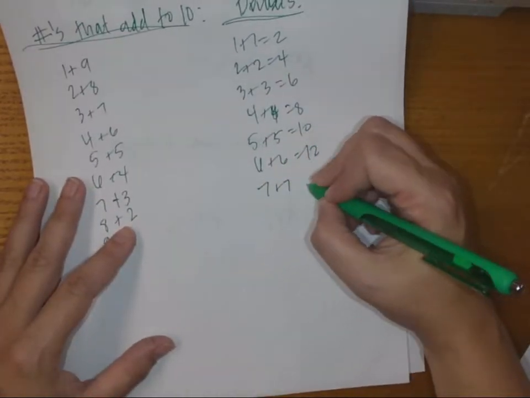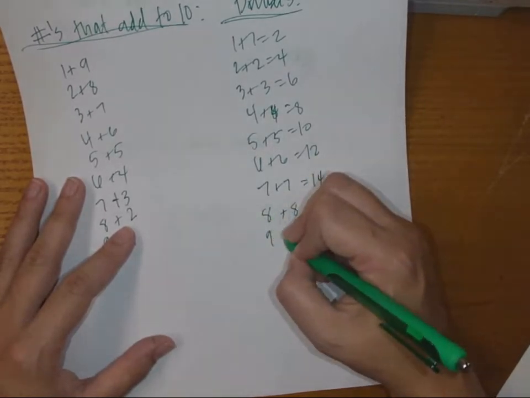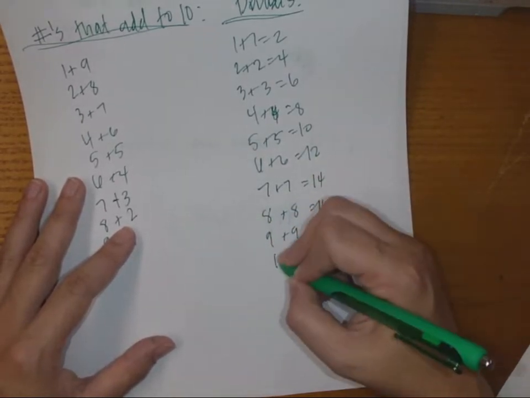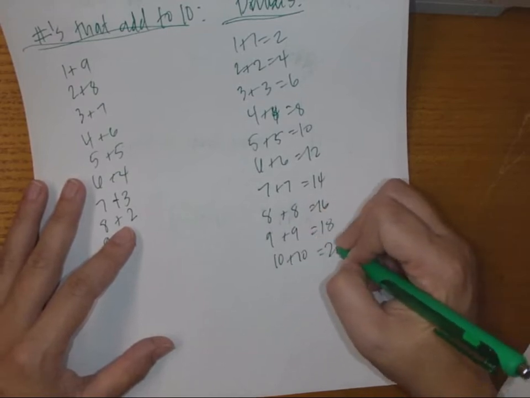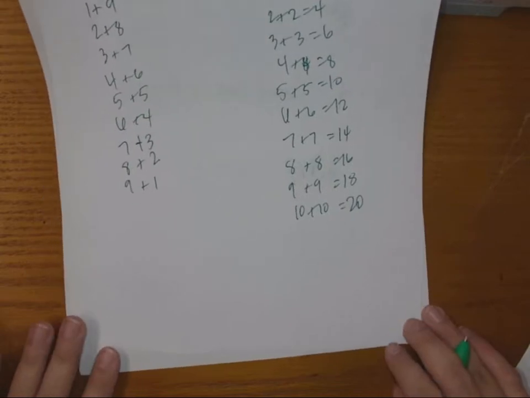7 plus 7 is 14. 8 plus 8 is 16. 9 plus 9 is 18. And 10 plus 10 is 20. Okay, so they use these number facts to solve a problem.